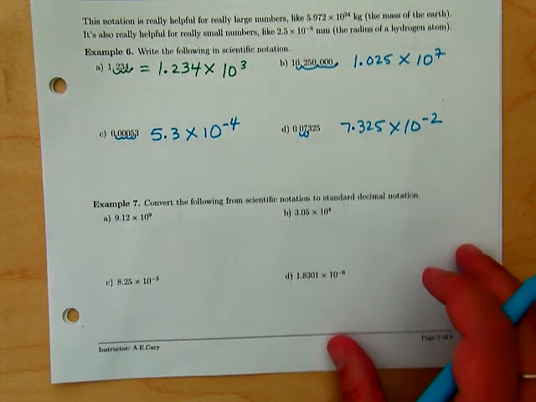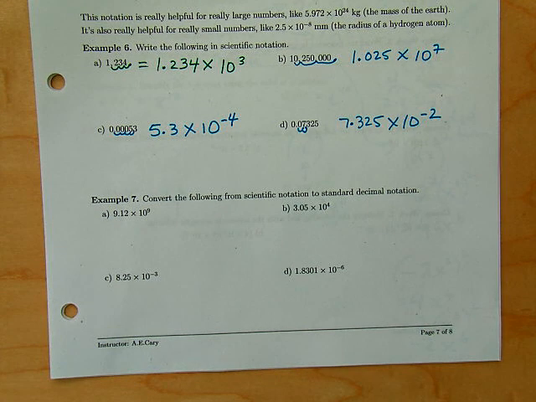Okay? Now, how do we put the numbers back? From scientific notation, I want to put them back in standard form. I don't want to know that I have 5 times 10 to the 6th power money in my account. I want to know that I have $5 million. I don't really, though. So, just so you know.